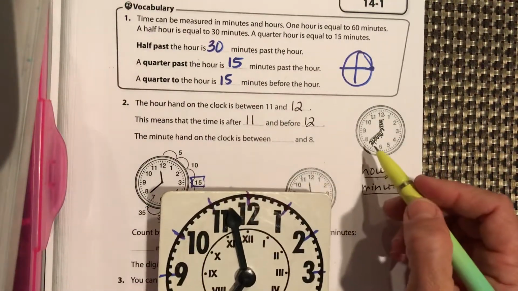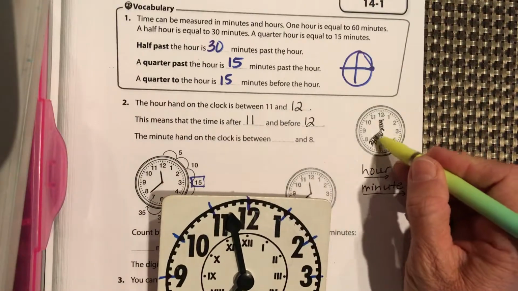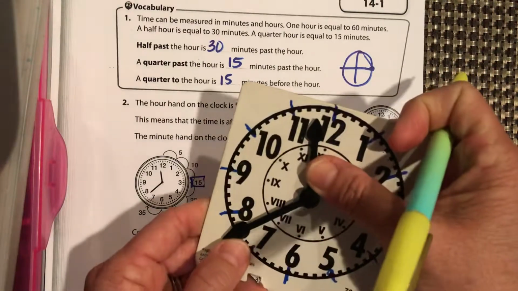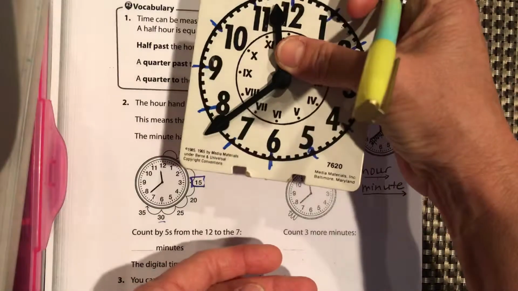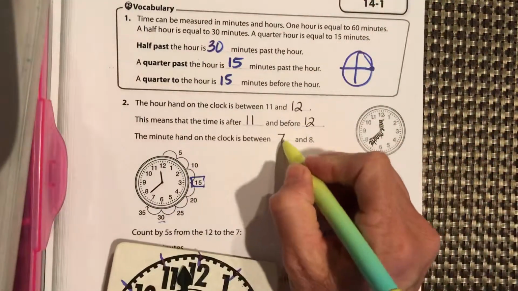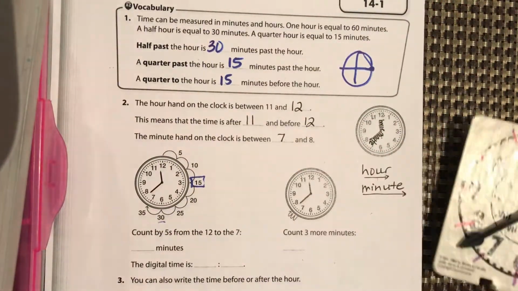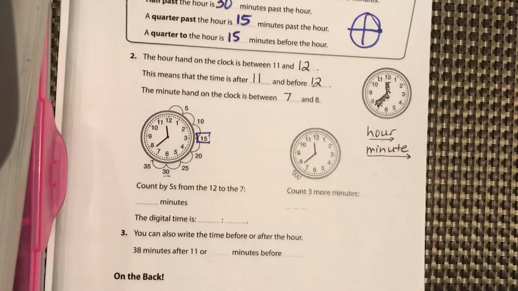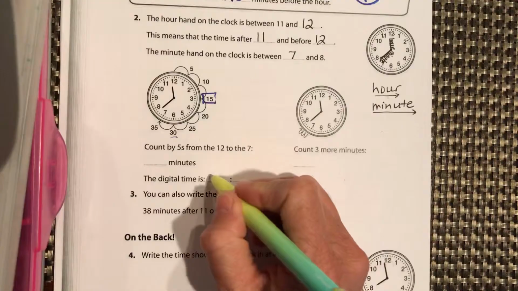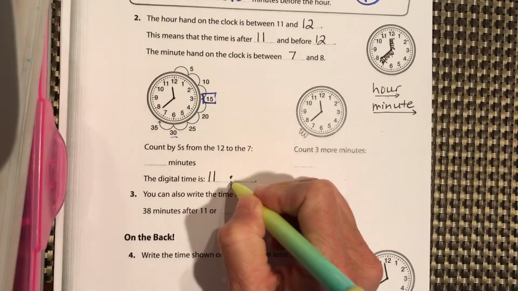The minute hand is right here. It's in between what two numbers? It's in between 7 and 8, okay? So we know that the hour is 11 something, right? Because it's not yet 12 o'clock.